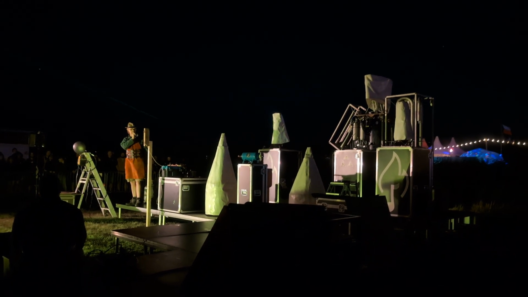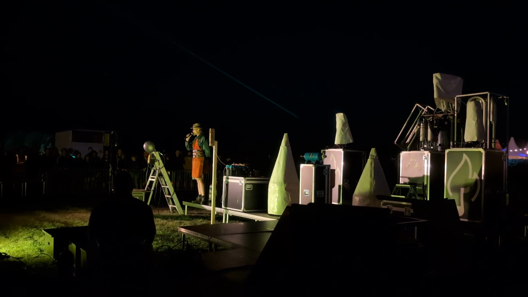Lightning, you are a bit too early. That will be tomorrow.